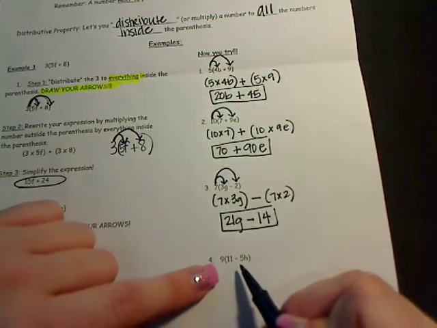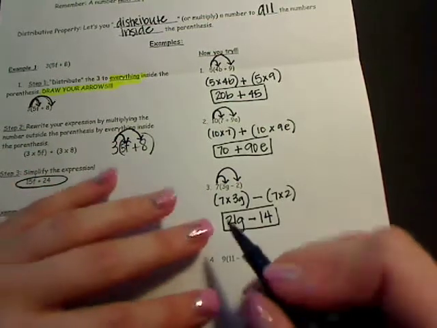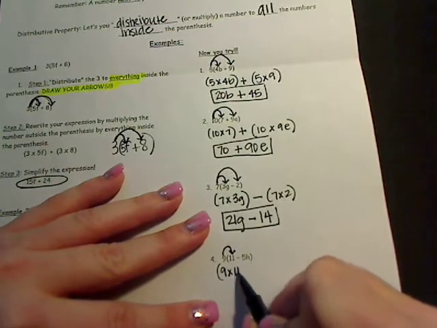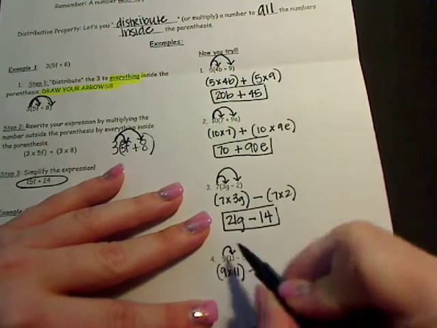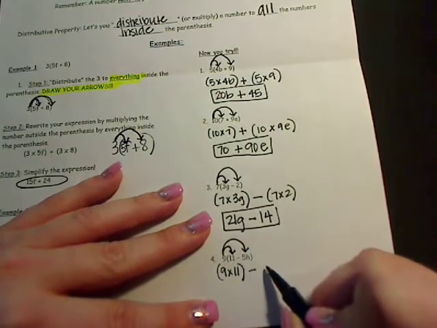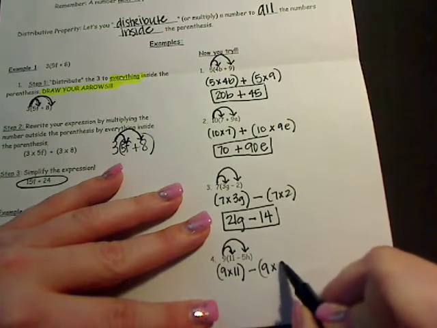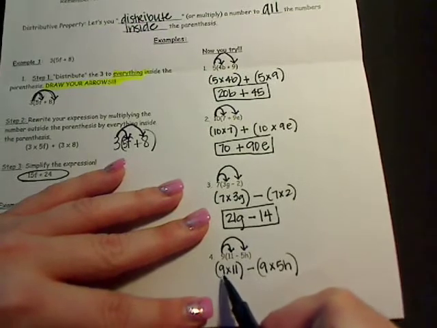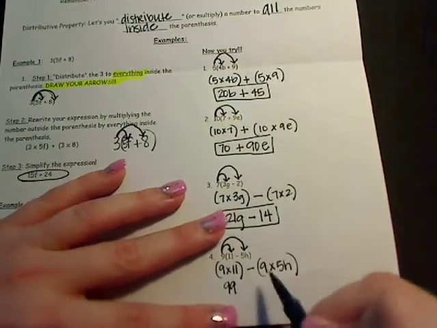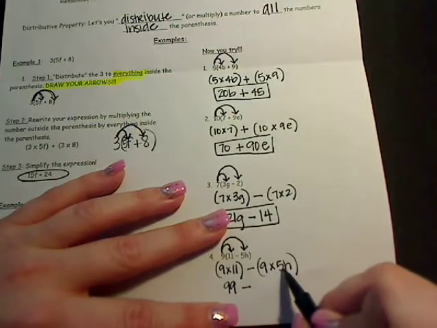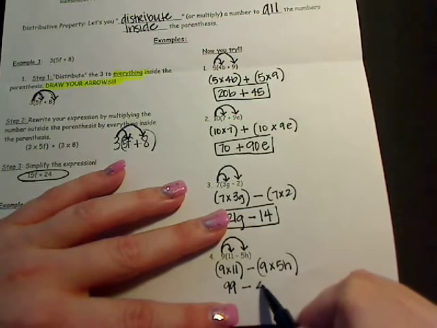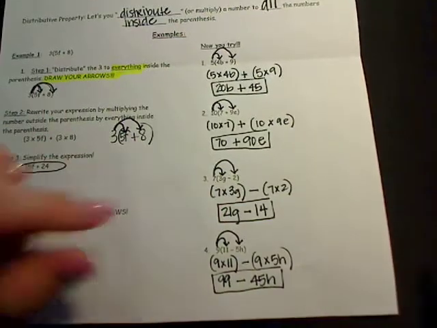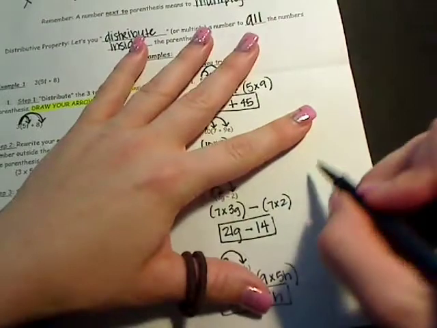Now, on this one, 9 times 11 minus 9 times 5h. All right, and now let's simplify. 9 times 11 is 99 minus 9 times 5h. Well, 9 times 5, that would be 45h. Final answer.